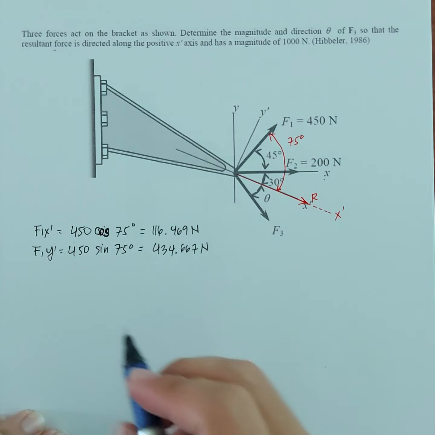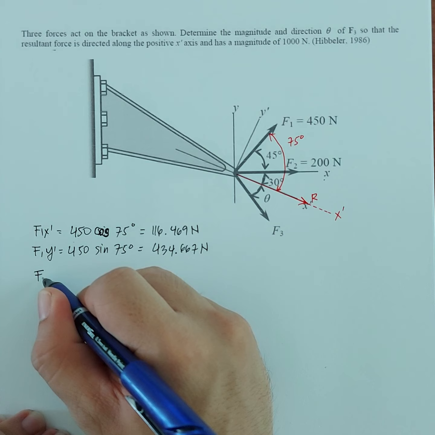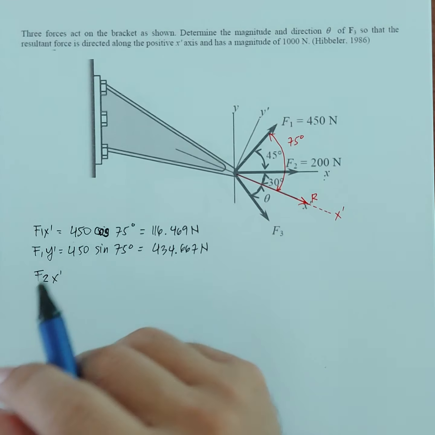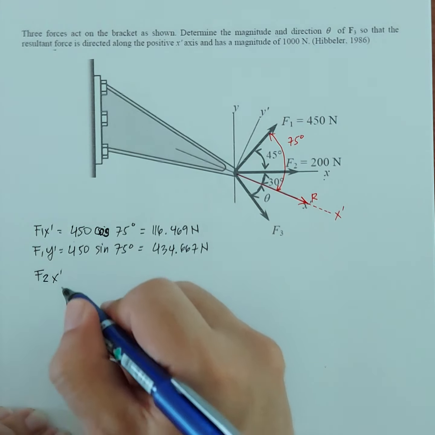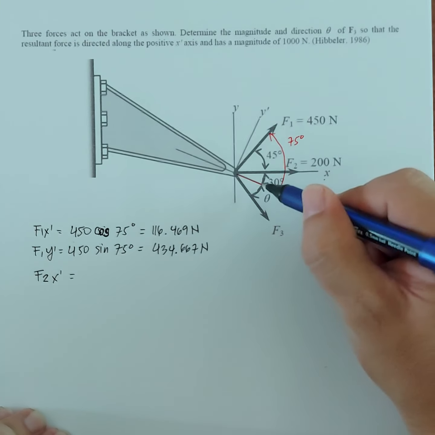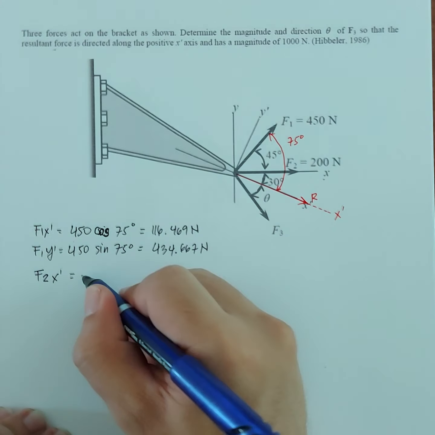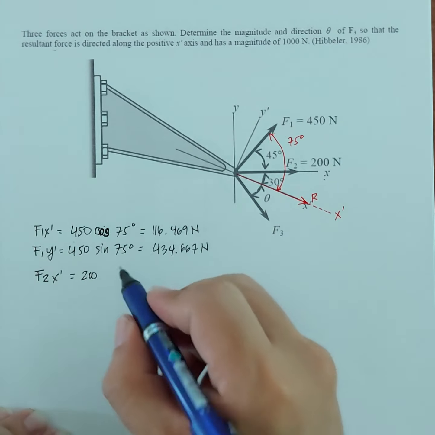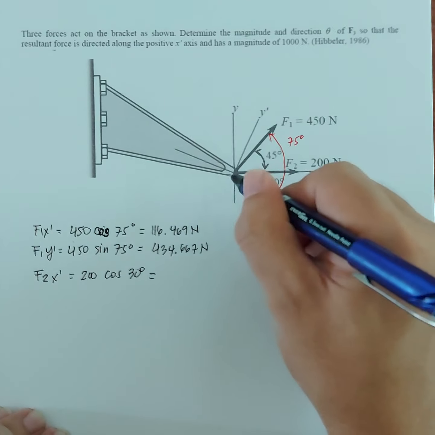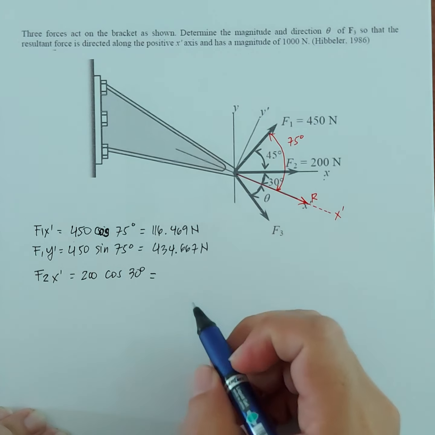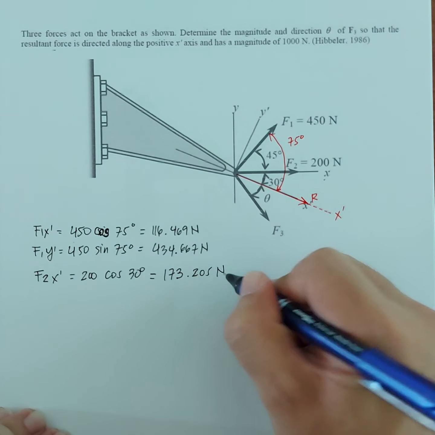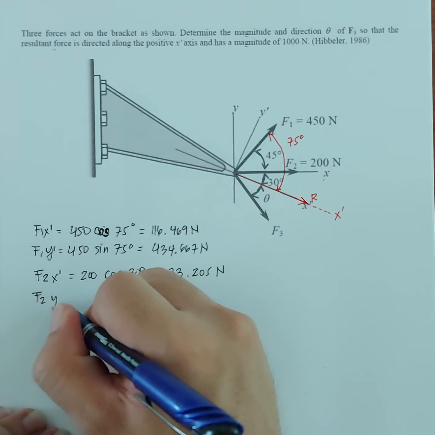Next, F2 x prime. F2 x prime is equal to, so ito yung angle ng F2 relative to x prime. So adjacent side siya, so that is 200 cosine 30 degrees. Still positive pag ganun yung direction ng F2 x prime, so that is 173.205 newtons.